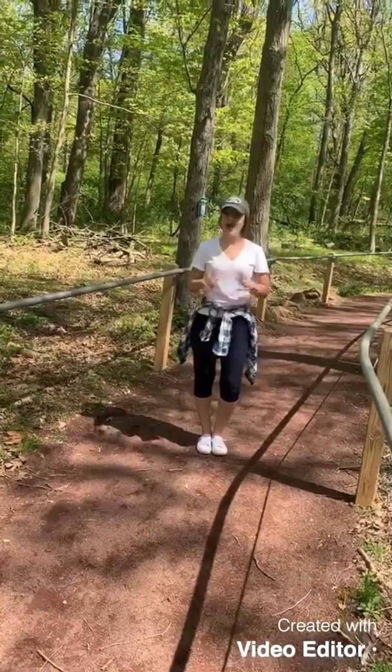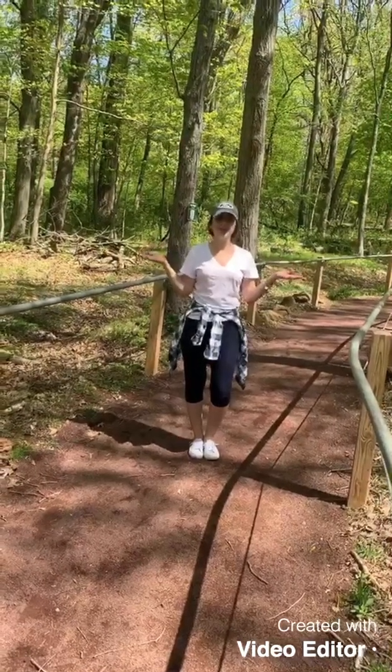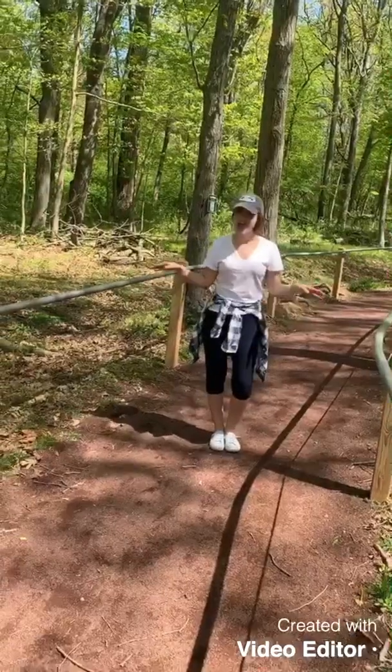So today we're gonna make our very own insect. And guess what? I'm in the woods where there are billions and billions of insects, but I can't even see them because they hide inside the leaves and in the trees.